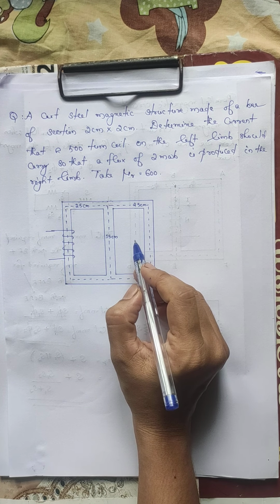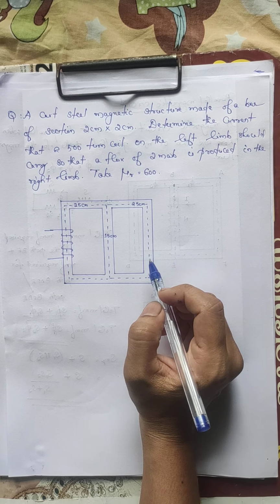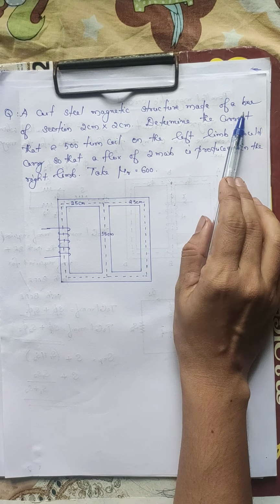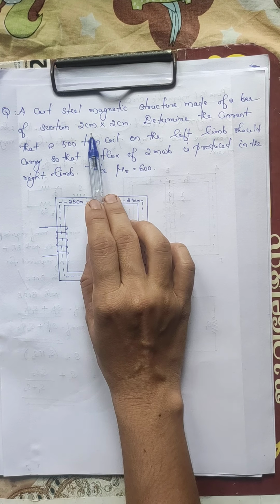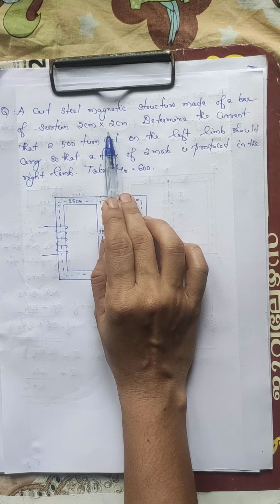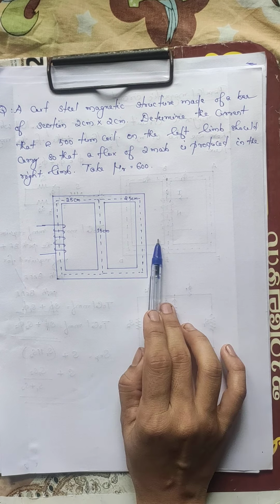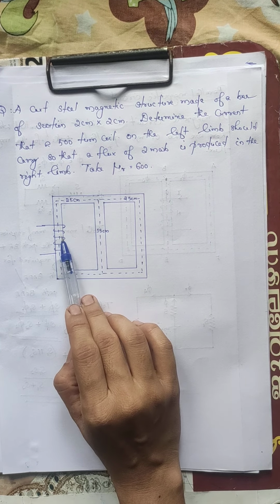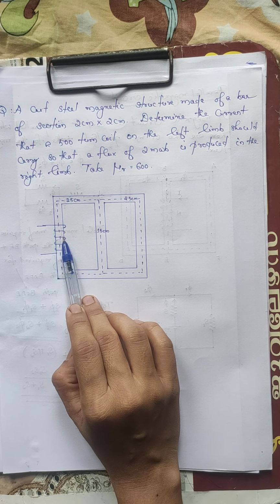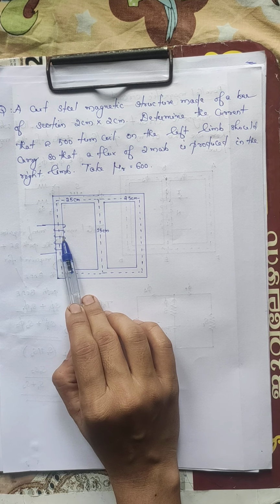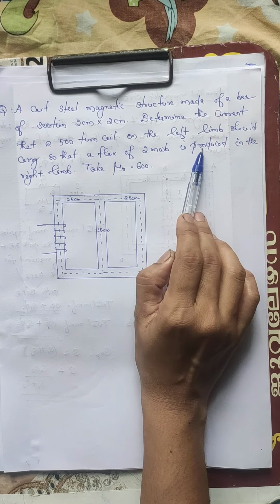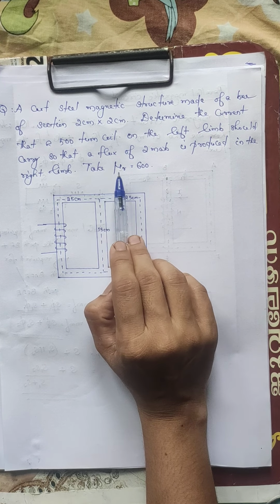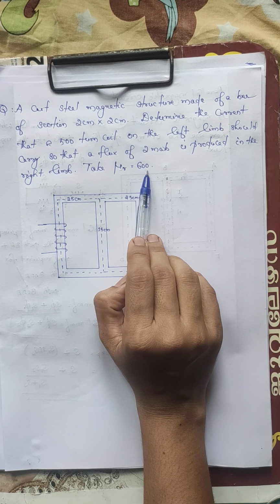Let us solve a problem on parallel magnetic circuits. A cast steel magnetic structure made of a bar of cross section 2 cm by 2 cm is shown in the figure. Determine the current that a 500 turn coil on the left limb should carry so that a flux of 2 milliweber is produced in the right limb. Take mu r is equal to 600.